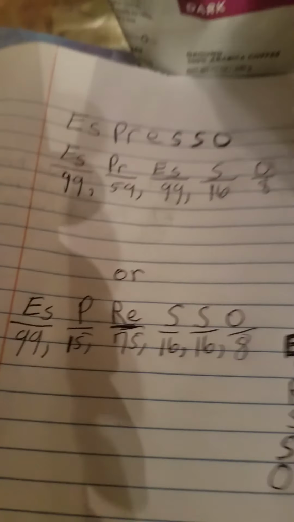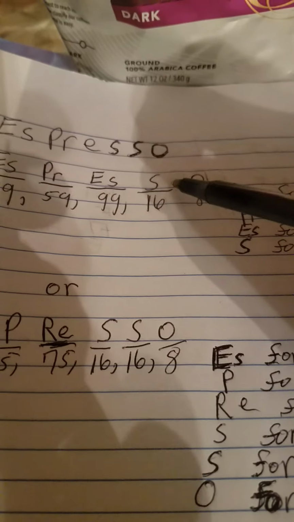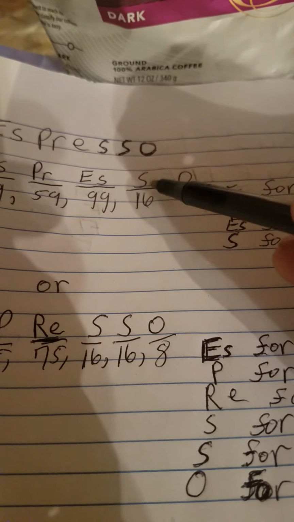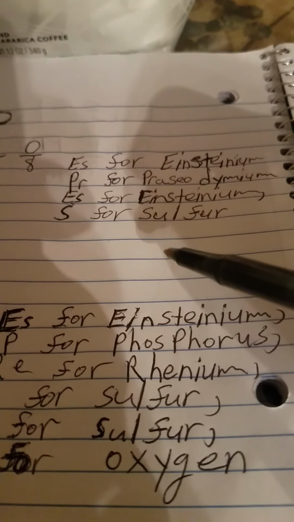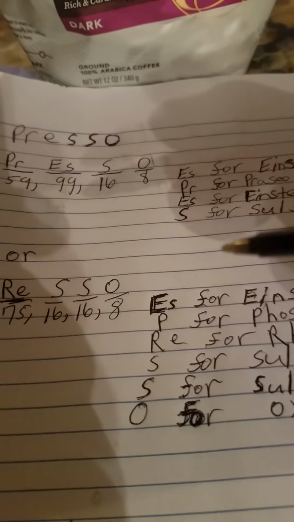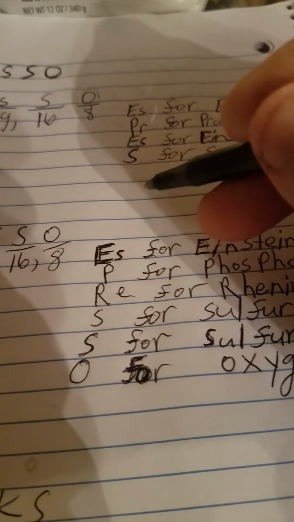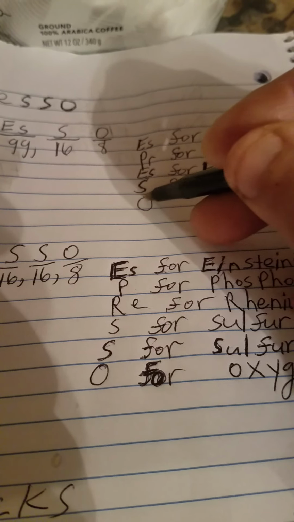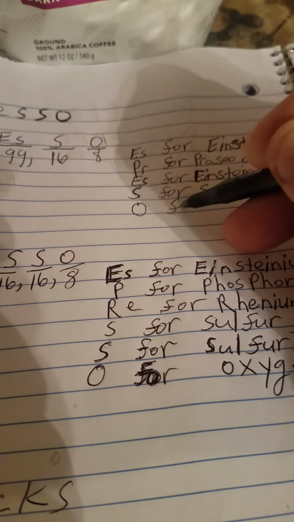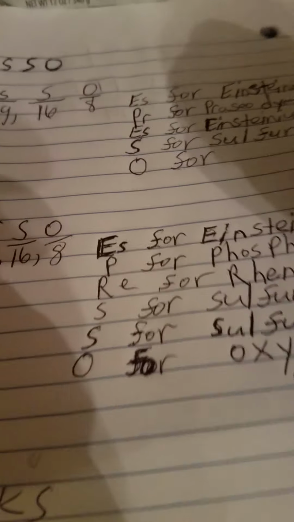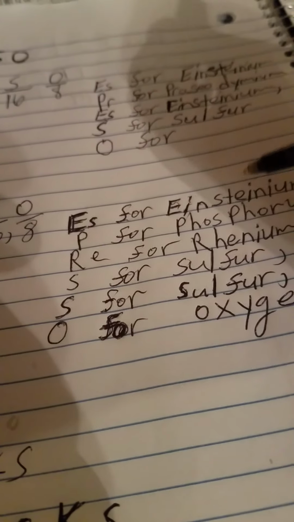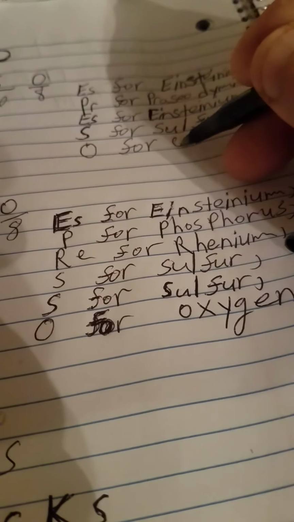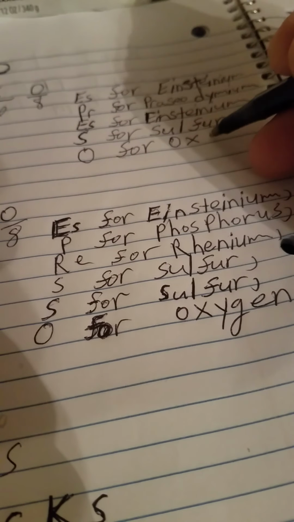Then we got the capital S, the chemical symbol for sulfur, with an atomic number of 16. Sulfur is spelled S-U-L-F-U-R. And then we got O for oxygen, which I forgot to put down. Capital O with an atomic number of 8. O is for oxygen, which is spelled O-X-Y-G-E-N.